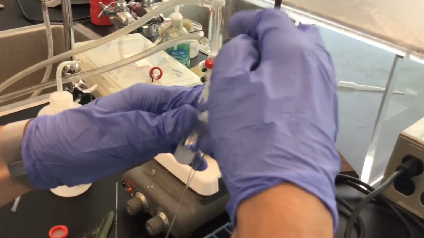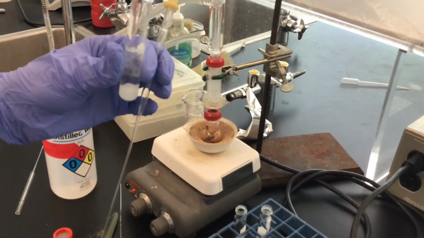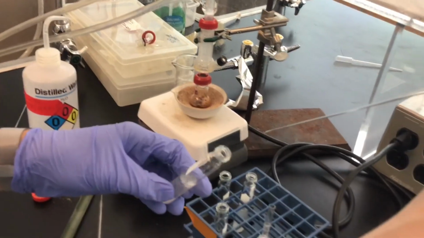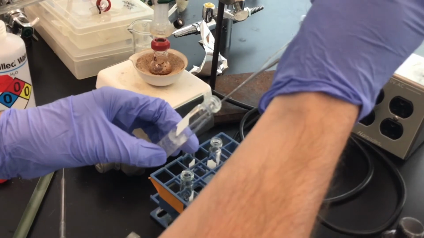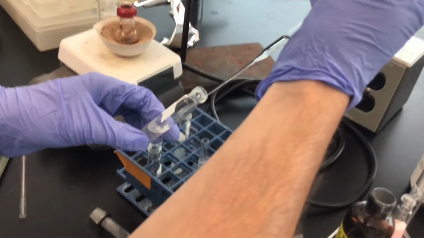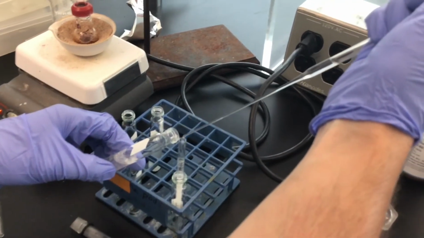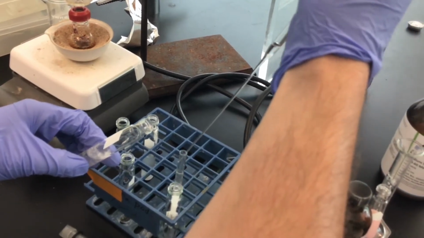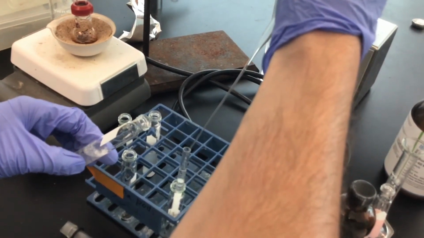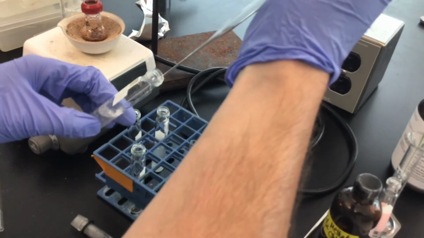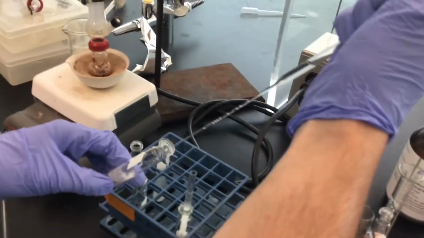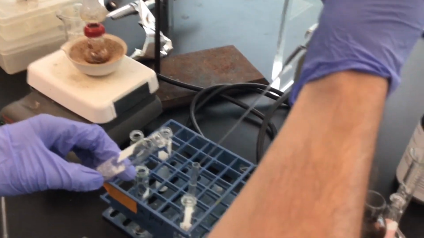Okay, so here is my dried organic layer, and I'm going to use a brand new pasteur pipette that hasn't seen any water, and I'm going to draw up my dried organic layer, and I'm going to drop it right into my column of sodium sulfate that was in my smaller pasteur pipette. And it's going to filter through via gravity.